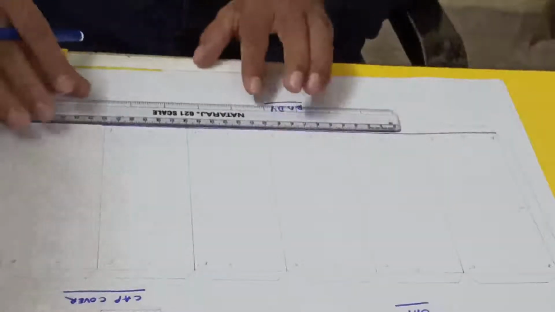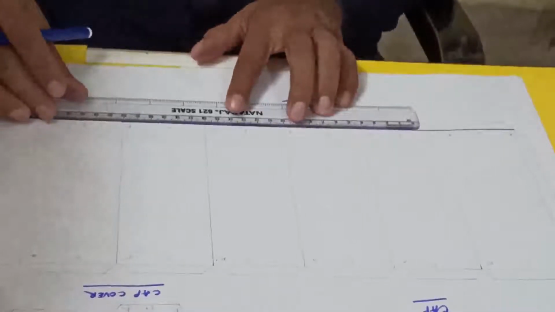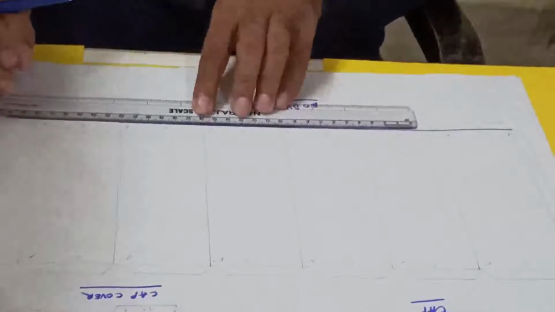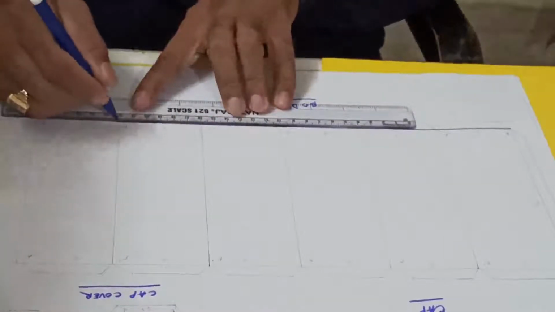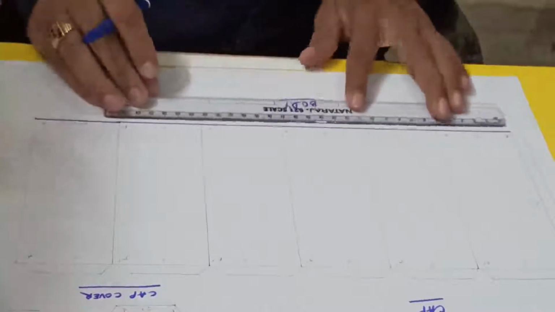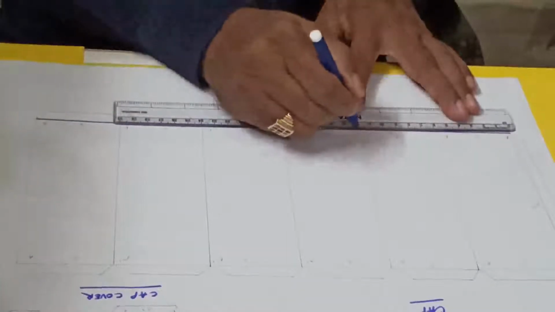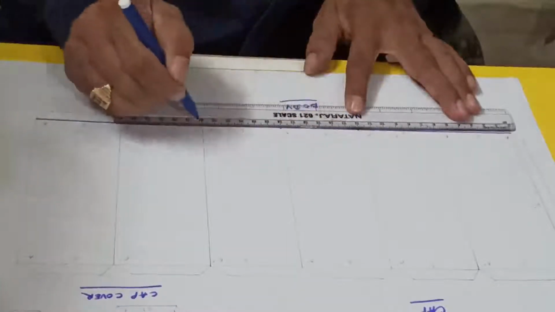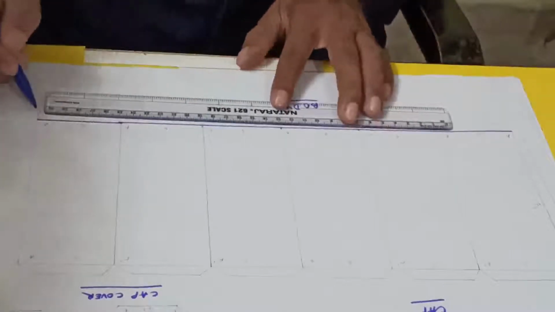As the base is a hexagon of 6 centimeter side, the perimeter of the hexagon is 36 centimeter. So you have to draw 36 centimeter, and we will mark at 6, 12, 18, 24, 30 and 36.